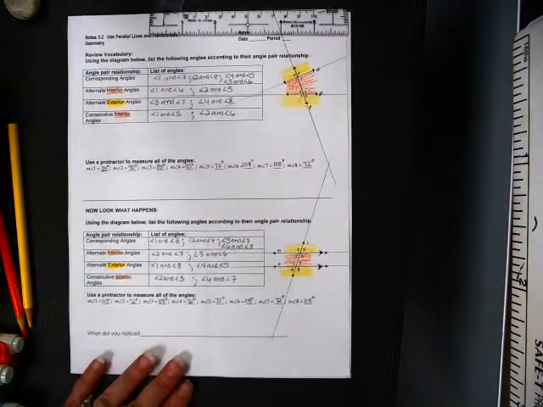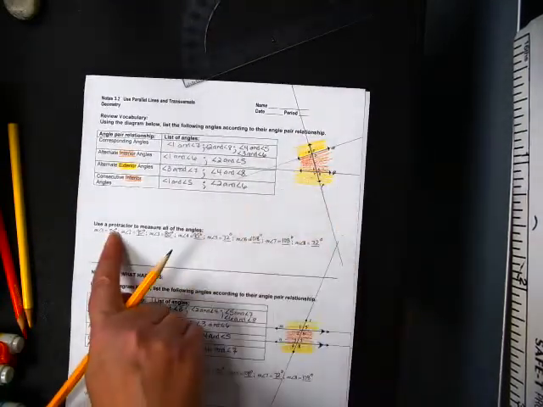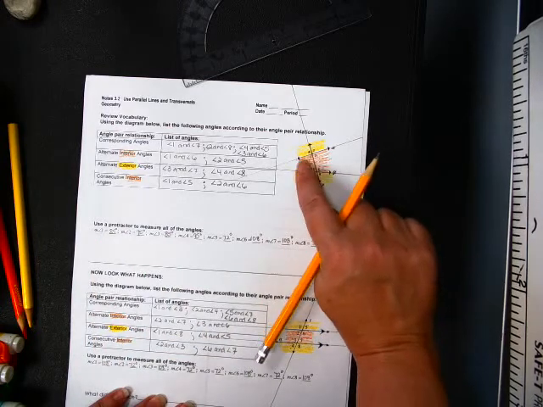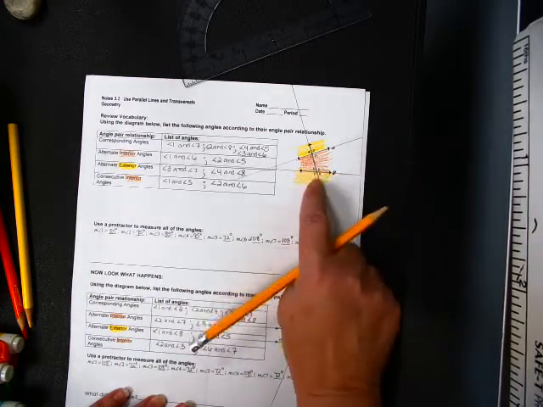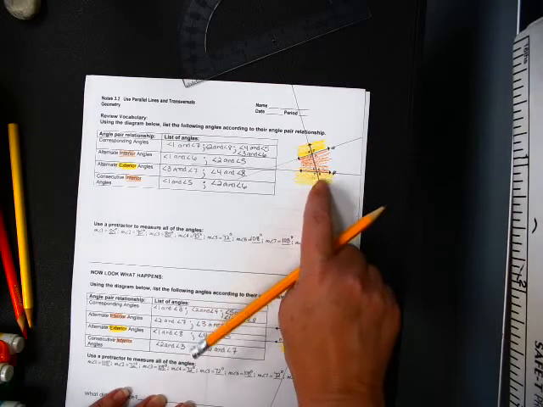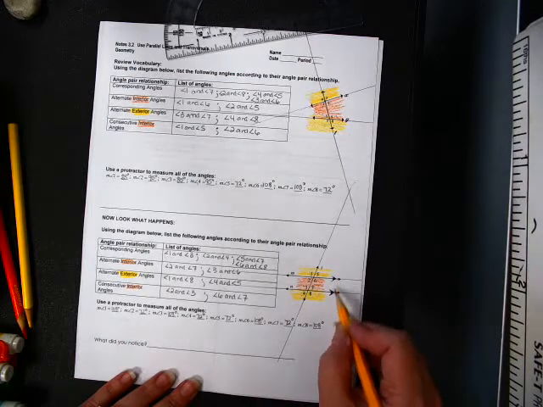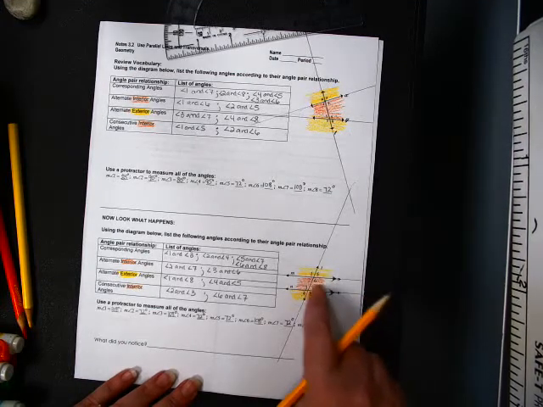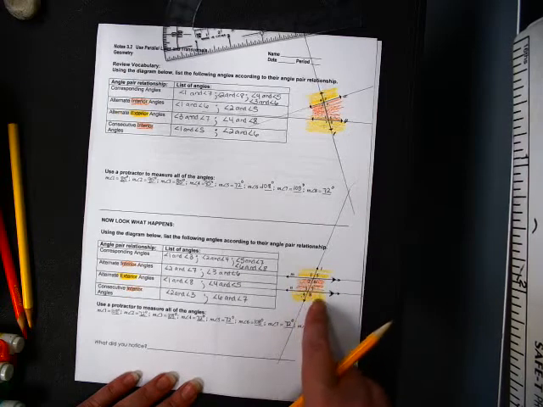Alright, so there, it says, what do you notice? Well, up here, we notice that these measurements were 85 and 95, and down here, these measurements were 72 and 108. Over here, these lines are parallel. These measures are 72 and 108, and these measures are 72 and 108.